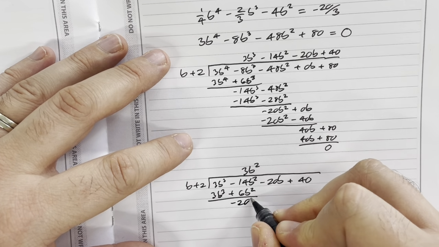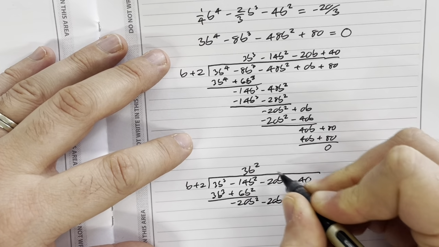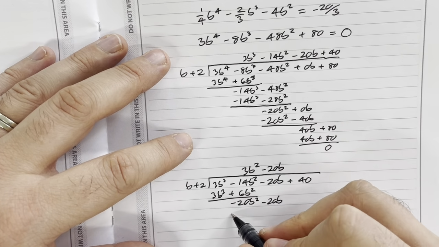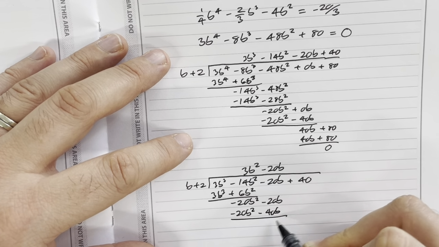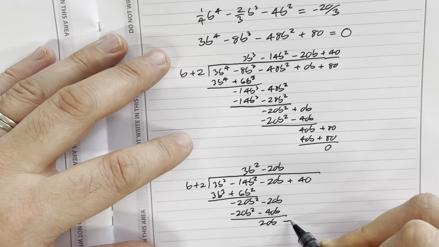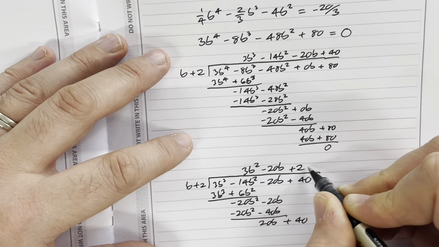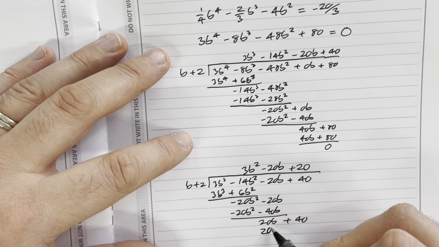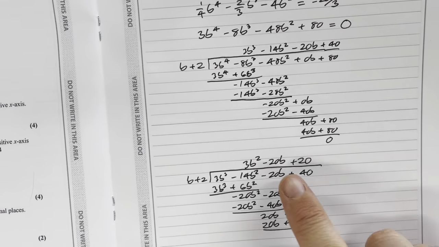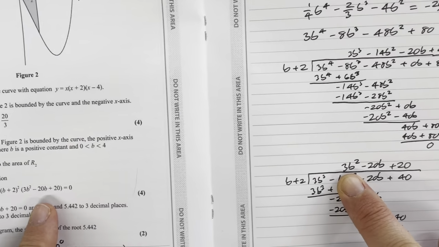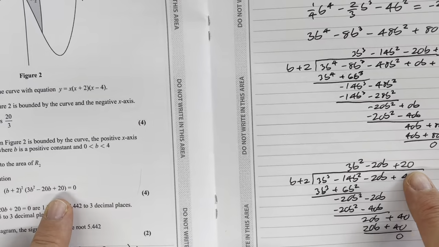That's minus 20b squared. So that's minus 20b. Minus 20b squared minus 40b. That's going to be a 20b plus 40, 20b plus 40, 0. And we can see that this quadratic does indeed match this quadratic over here.